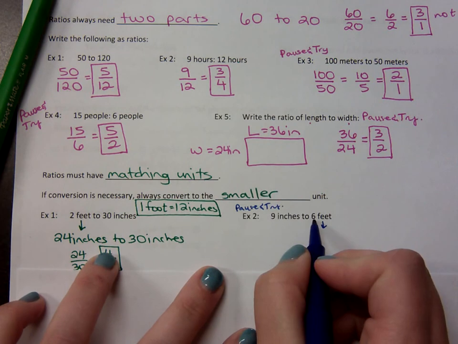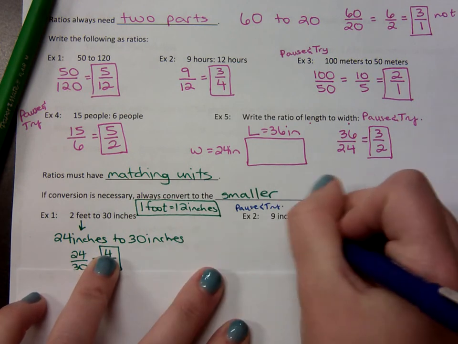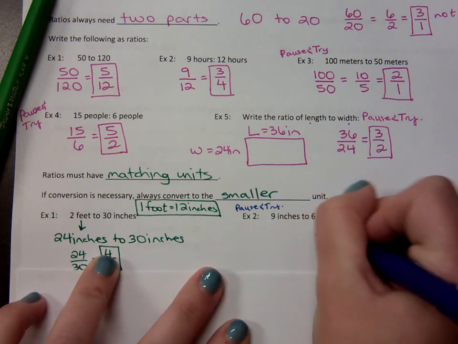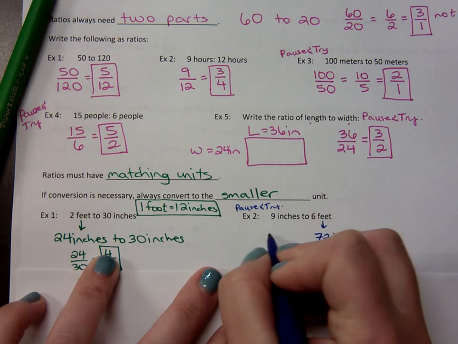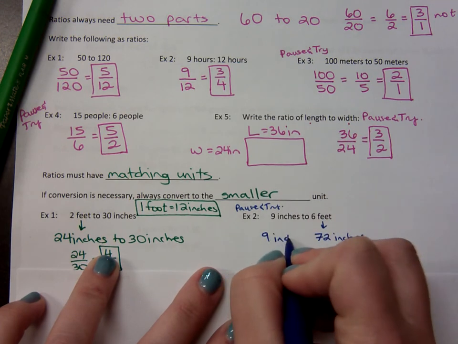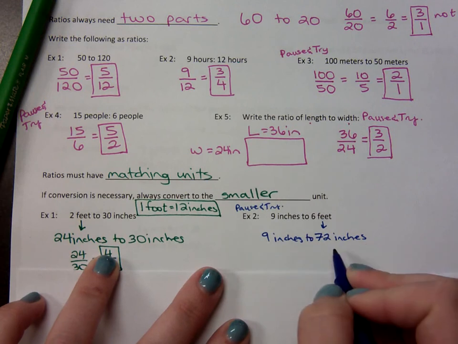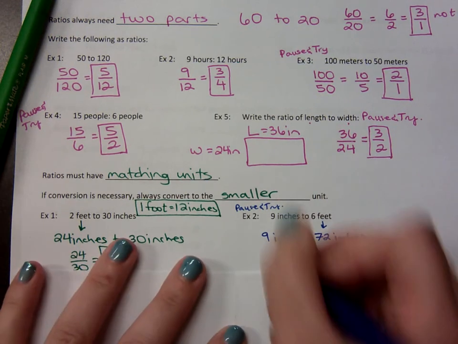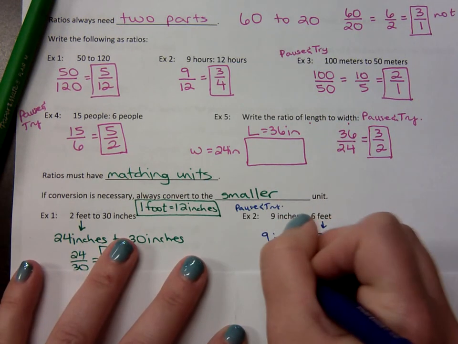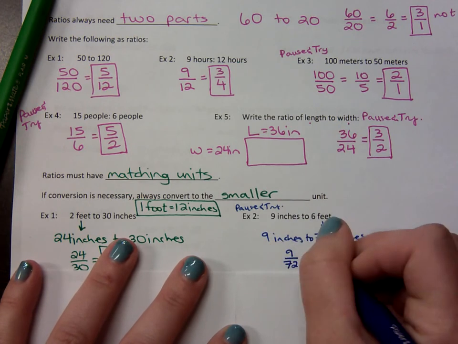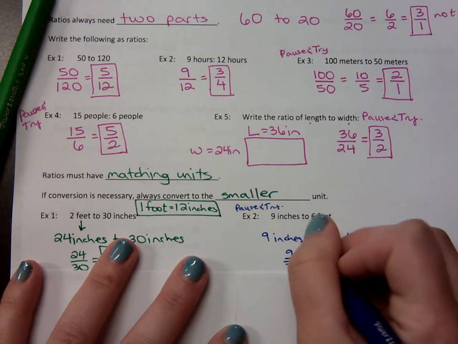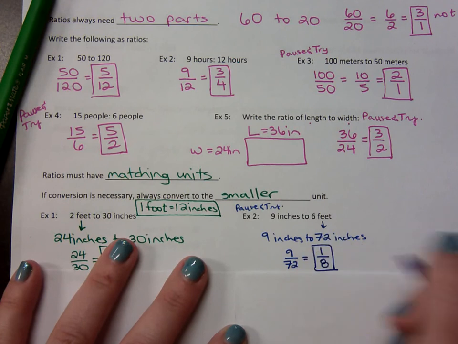So we need to multiply 6 times 12. That's 72 inches. Now we can compare 9 inches to 72 inches. They must match. So that's 9 over 72, which reduces to 1 over 8, or a ratio of 1 to 8.